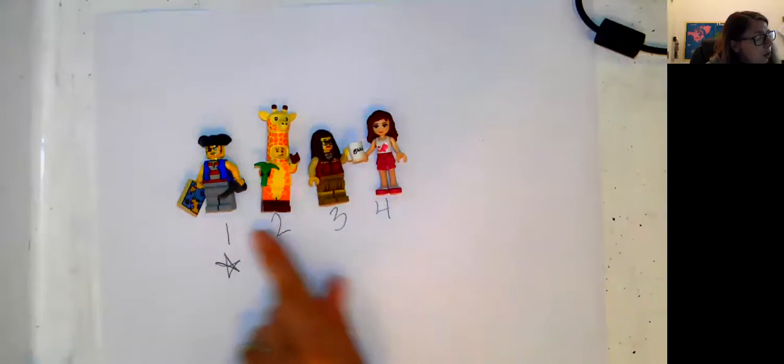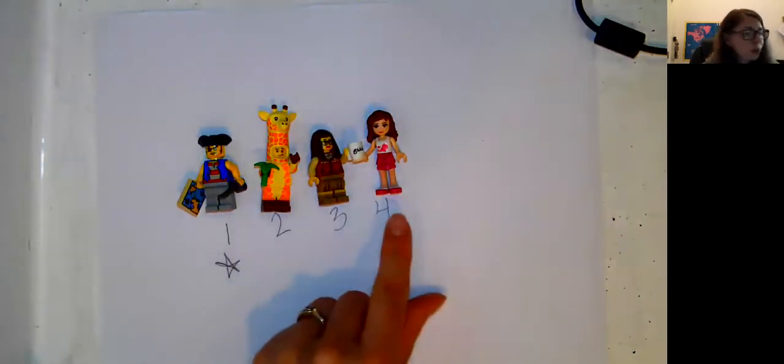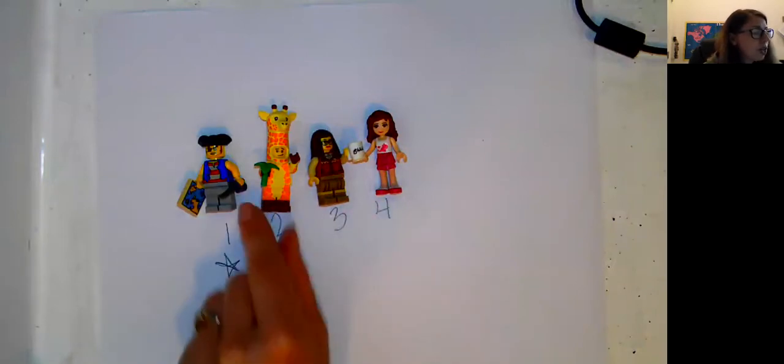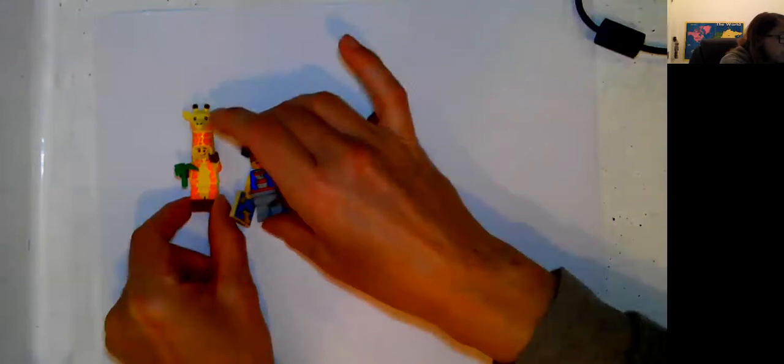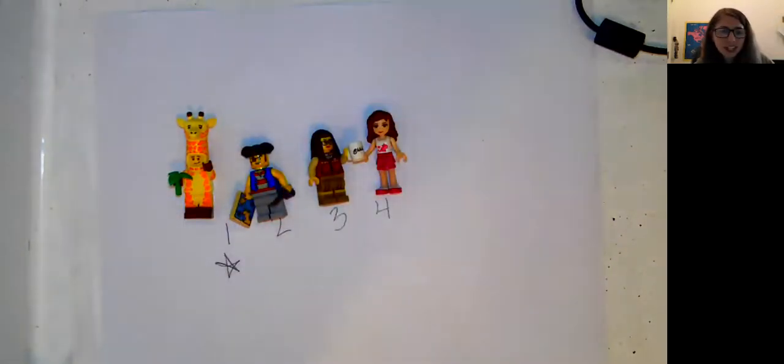And now I'm going to look at brightness and color. Which one has the brightest, most interesting color or pattern? And definitely giraffe has the most interesting pattern. It's a bright color yellow, and then it has orange spots all over its body. So giraffe is back in the first position.